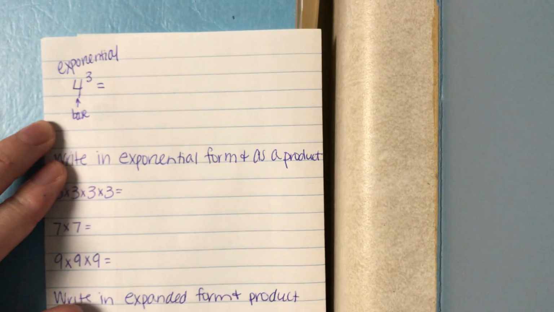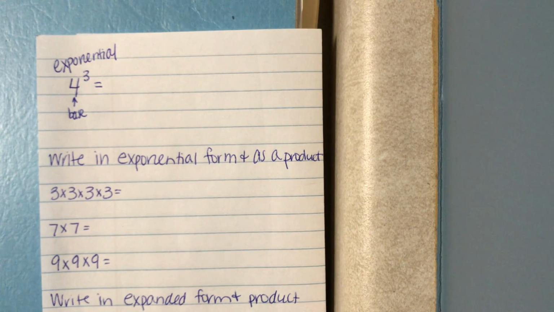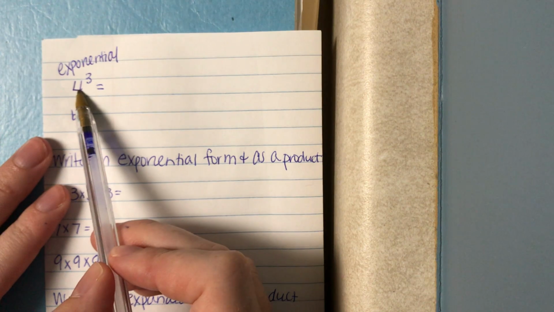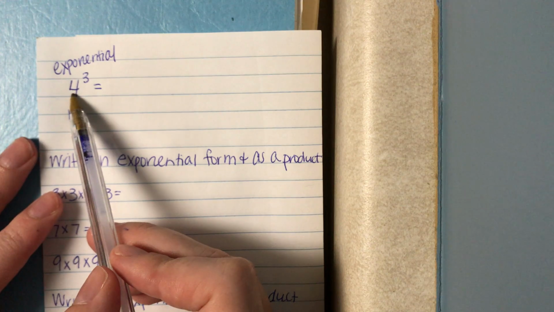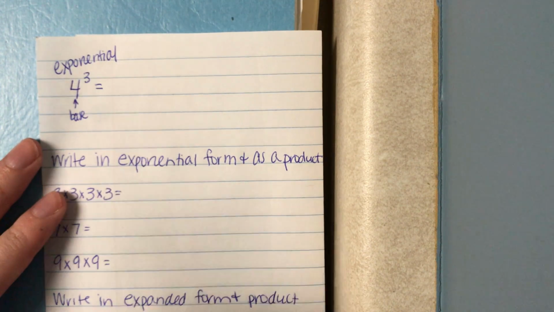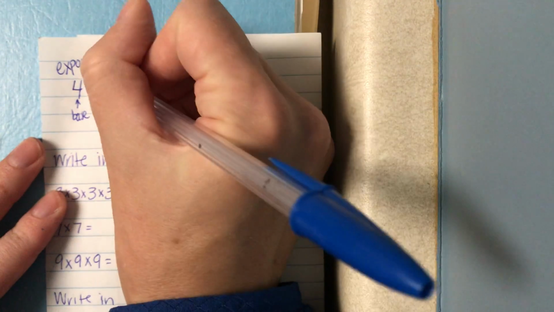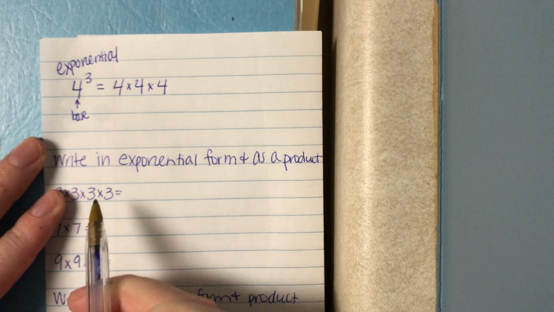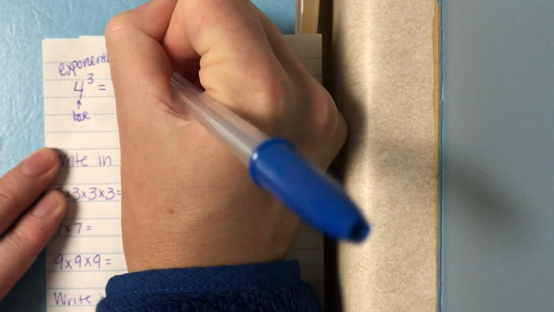Okay, the next way we can write this out is in expanded form. Expanded form is kind of like showing your work. It's showing what you're doing to get 4 to the third power. So 4 to the third power means I'm multiplying 4 by itself 3 times. The base number is the number that's being multiplied every single time, and the exponent tells you how many times it's being multiplied. So this 4 is being multiplied 3 times. So it's like 4 times 4 times 4. When you write it out like this, when you're showing your work, that's called expanded form.